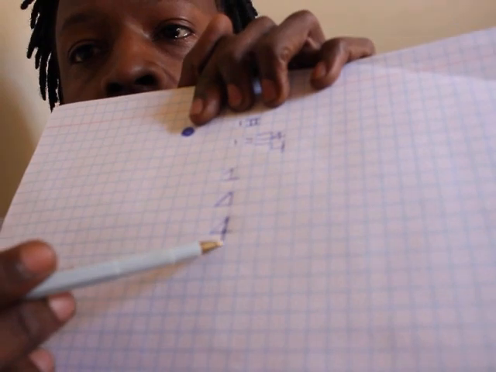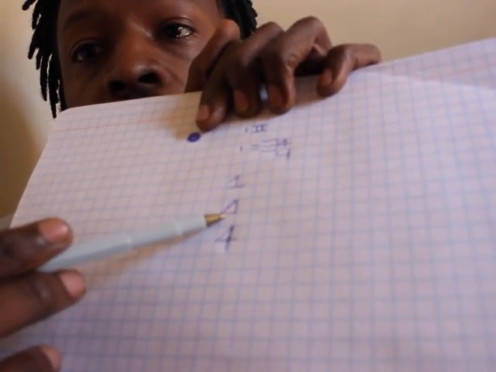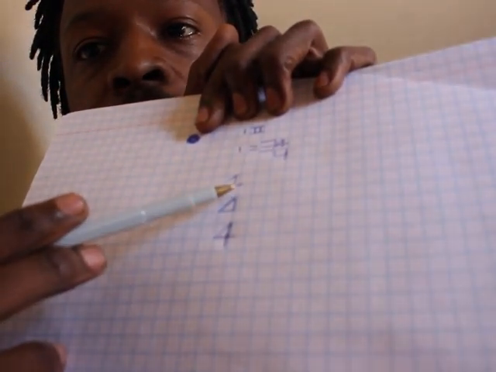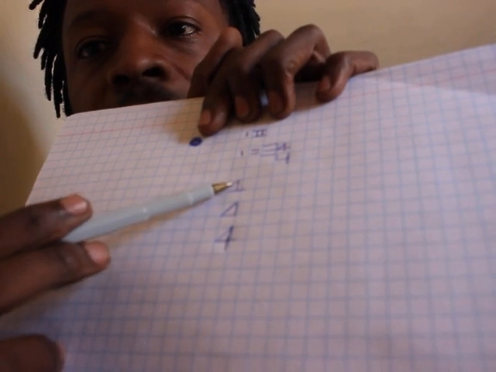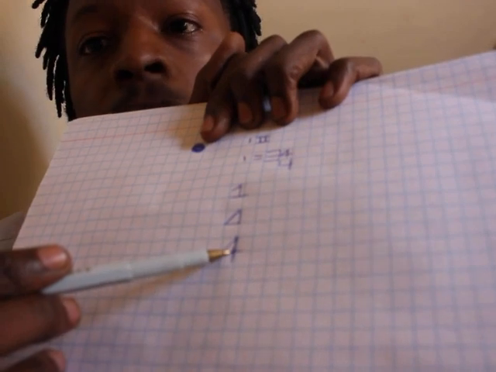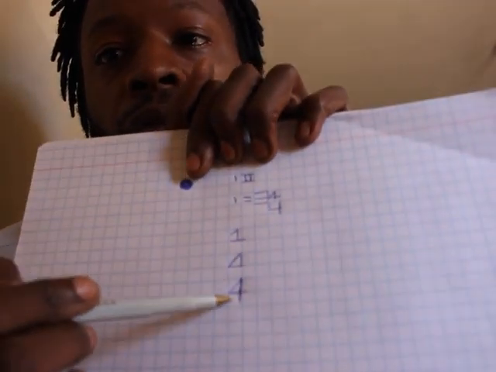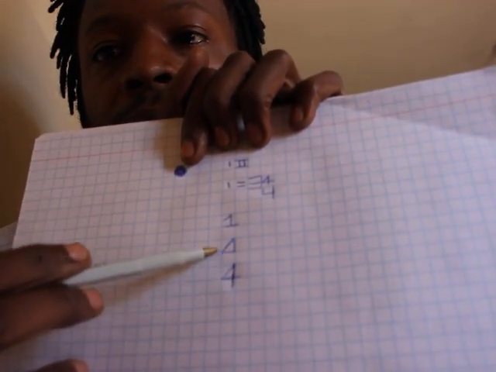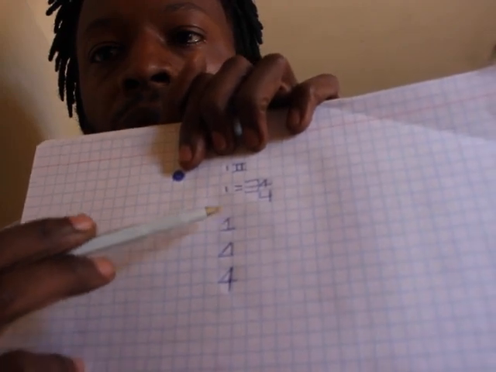Okay. So I just wrote this. This is 4. This is 1. So this 1 here, if I extend this, extend that, I get 4. So when we talk about 4, we're actually talking about this here. So 4 is actually 1. So 4 is 1. Why?